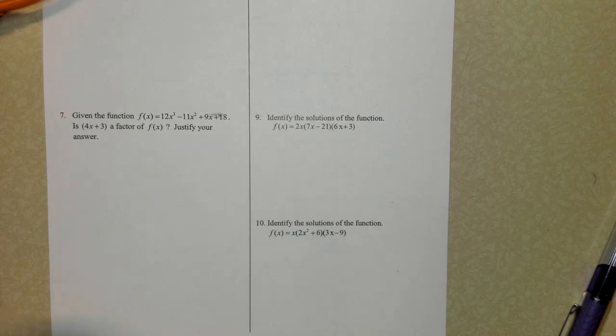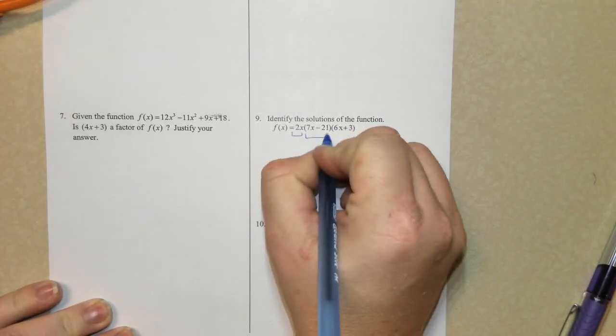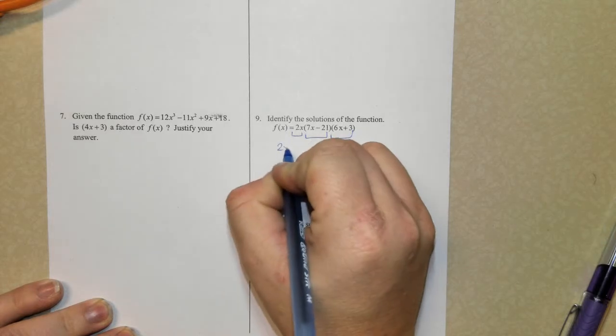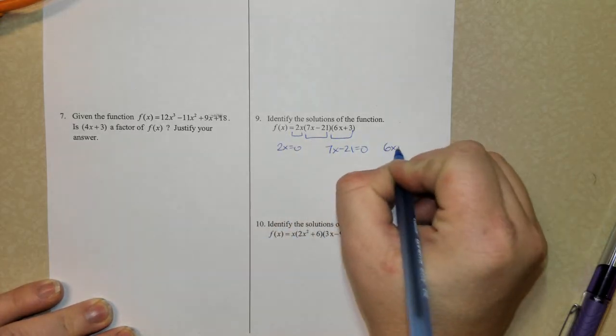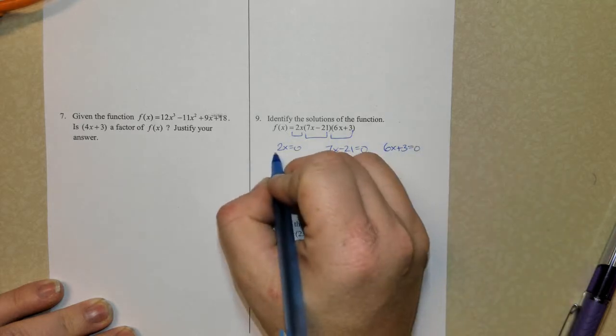Identify the solutions to the function. So I'm going to take each of these factors and set them equal to 0: 2x equals 0, 7x minus 21 equals 0, 6x plus 3 equals 0. And then I'm going to solve.